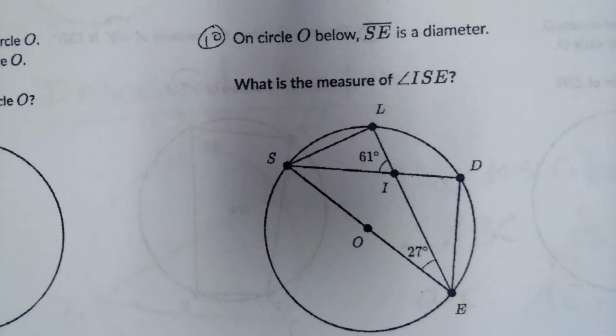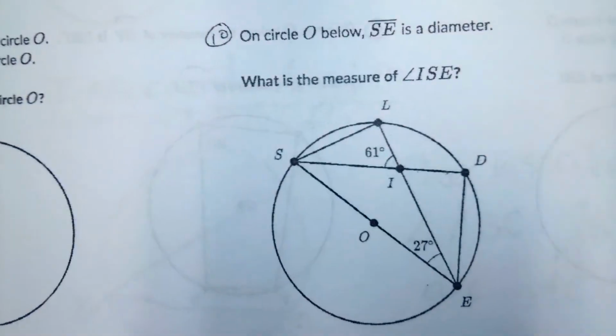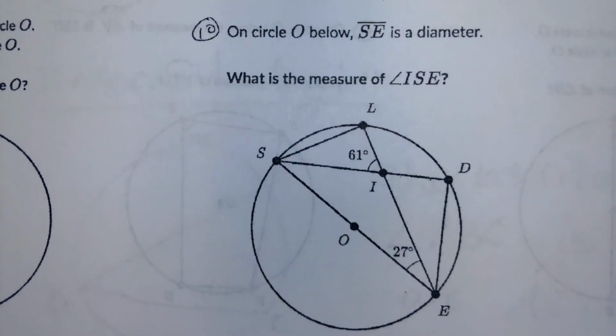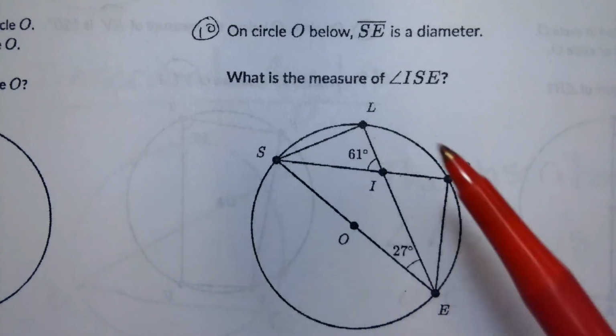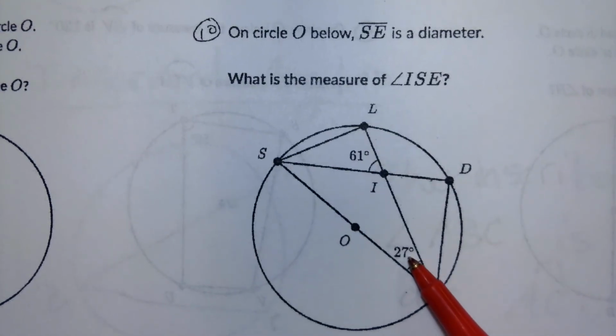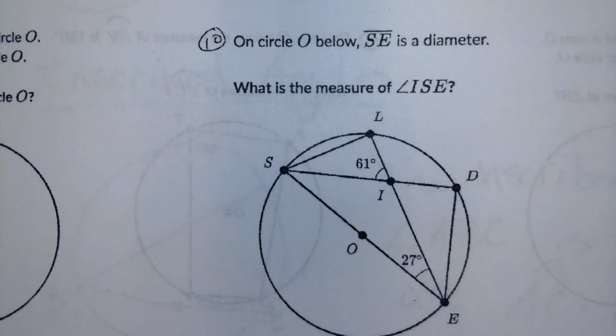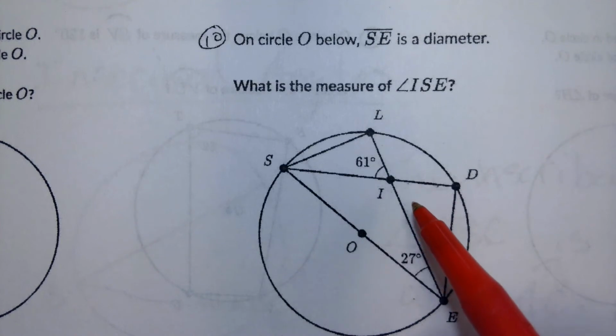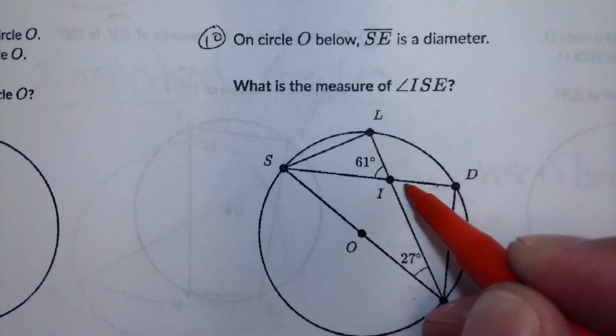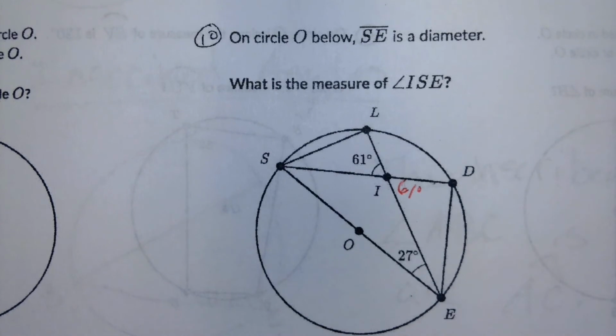So, on number 10, besides this angle and this angle, the 61 that's given and the 27 that's given, what other angles do we know? Raise your hand if you want to say. Joe? The vertical angle. So this is also 61. It's vertical angles with this.